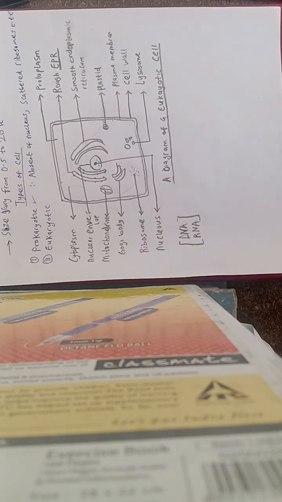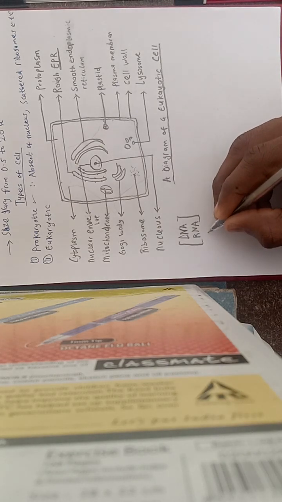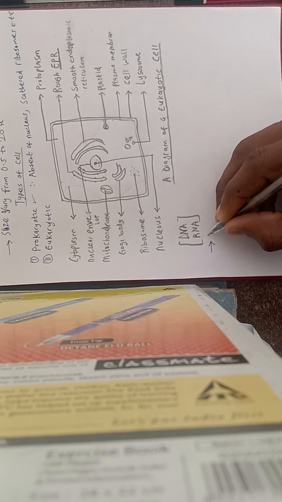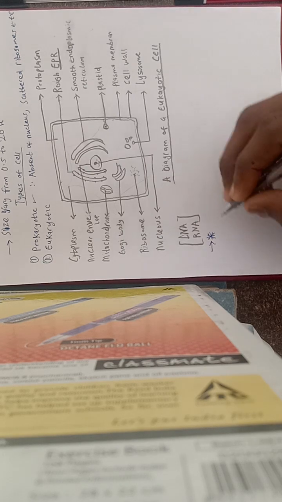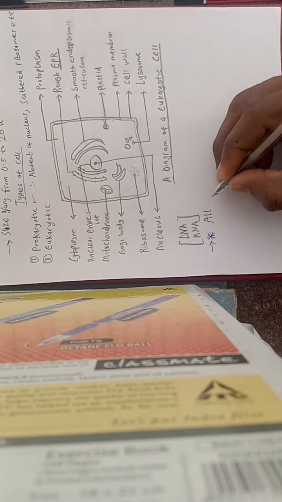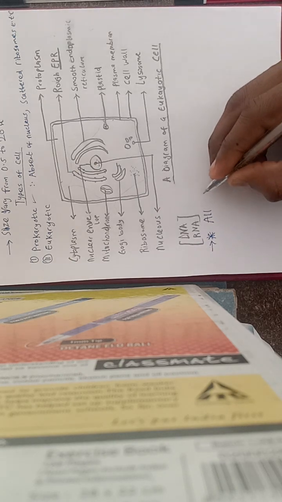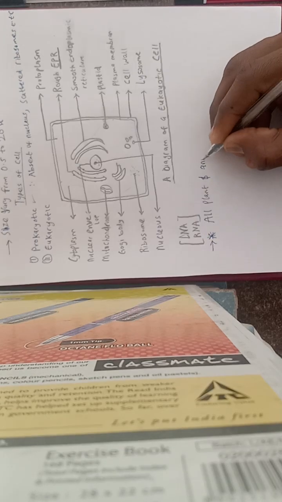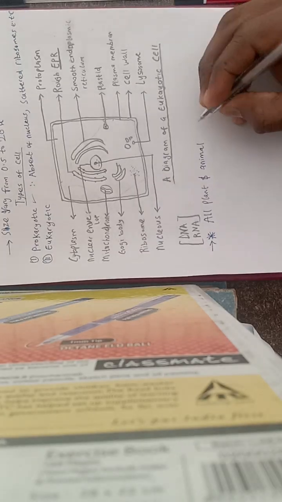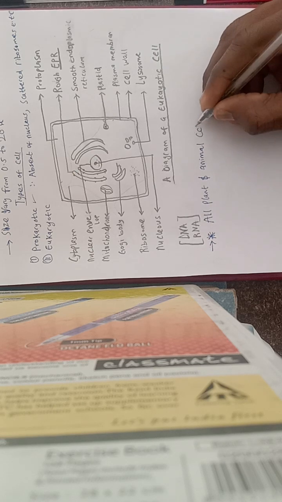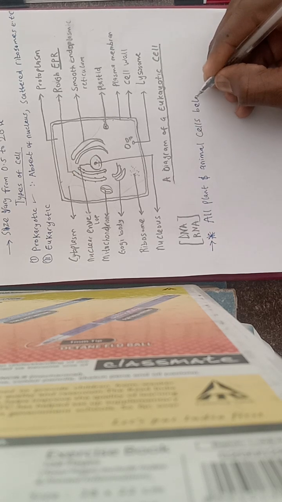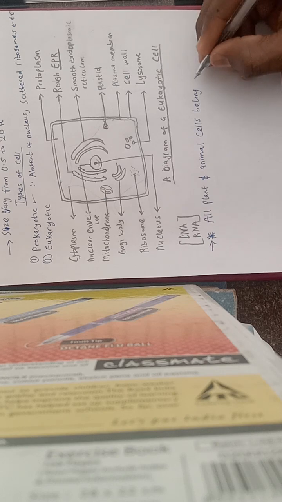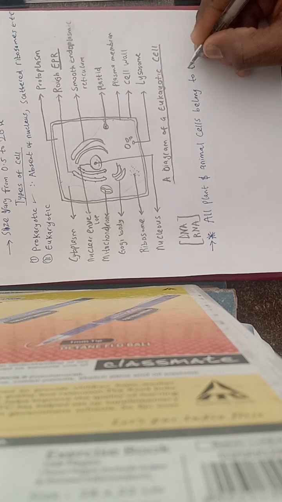Next thing is, listen guys, take note of this. I will write this with a pen in order for you to take note. All plant and animal cells belong to the eukaryotic type of cells. I'm going to star this because this is important.